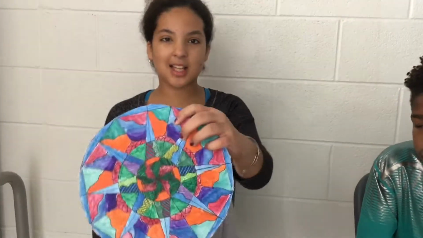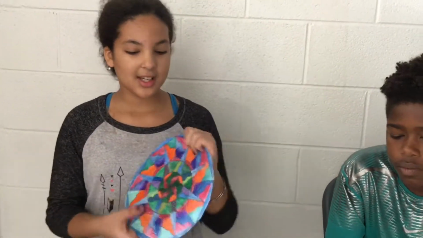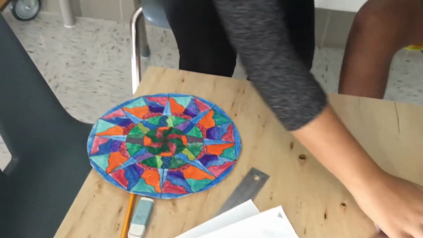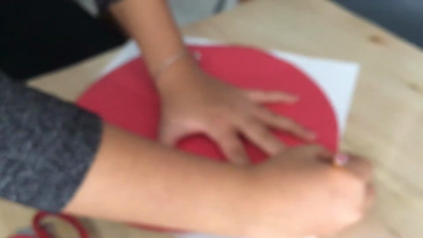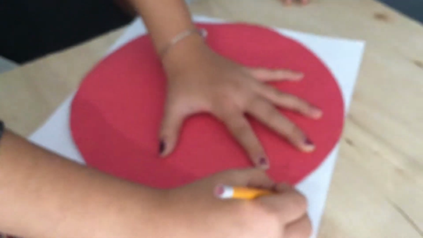Okay, this is an example of a mandala, and now we're going to show you how to make your own mandala. First, you want to do an outline of your mandala.